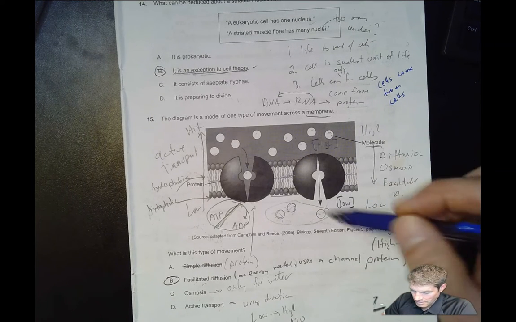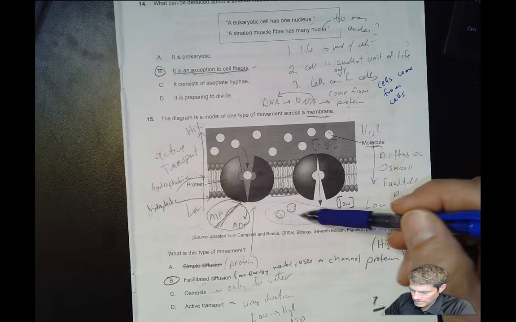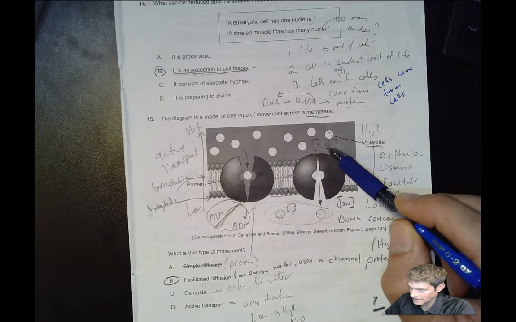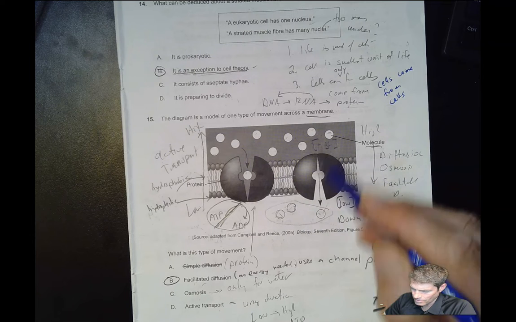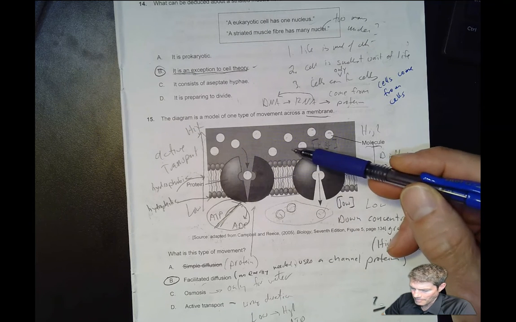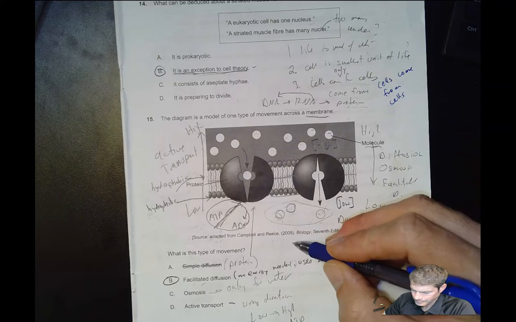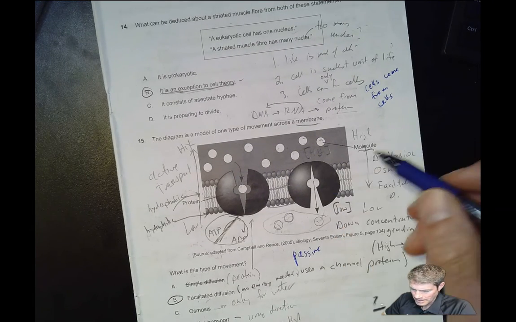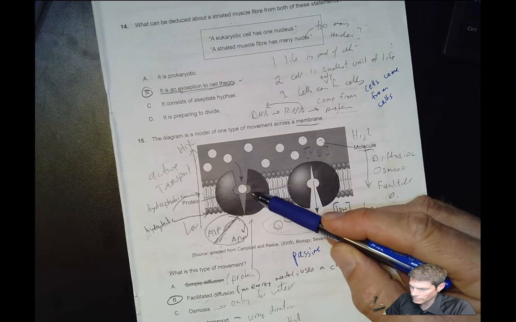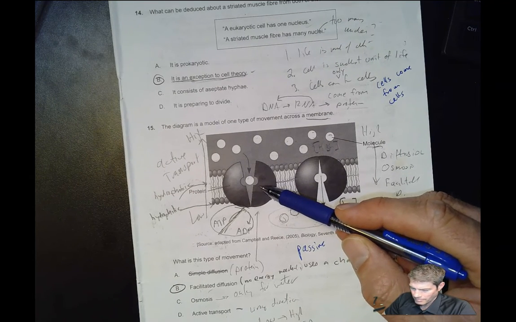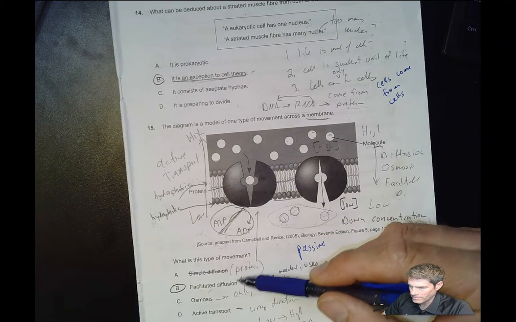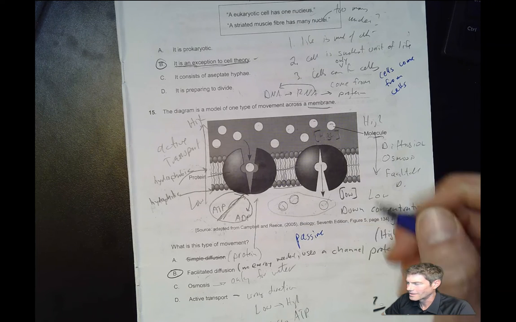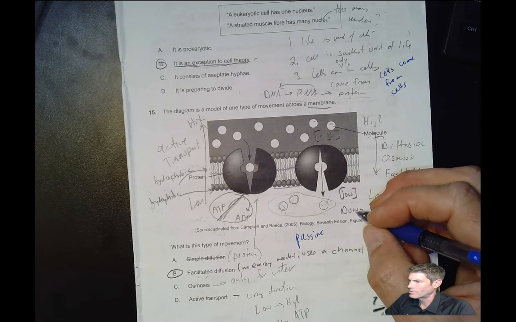You can see I drew these white circles only on this one side, so that's high concentration. Down here it's low concentration. So this would be a passive process because you have that differential. We can see it moving, and because this movement is aided by a protein, that falls under the category of facilitated diffusion. We're using a channel protein.